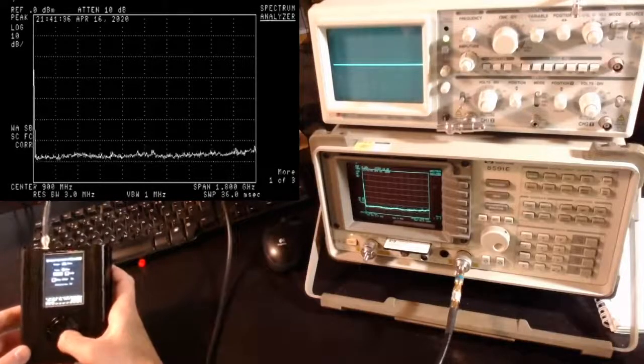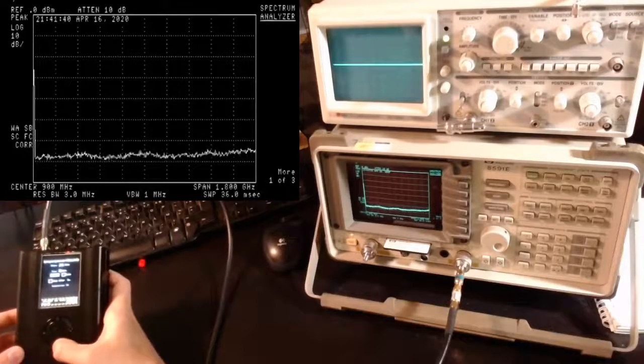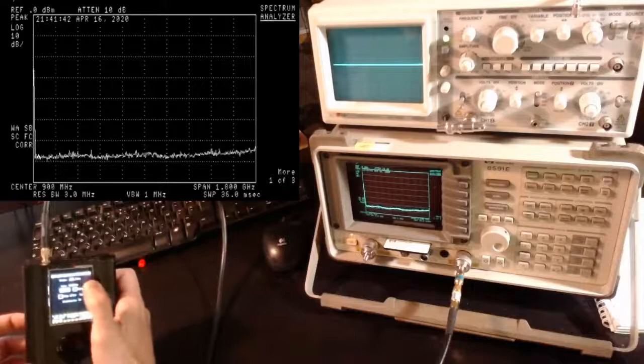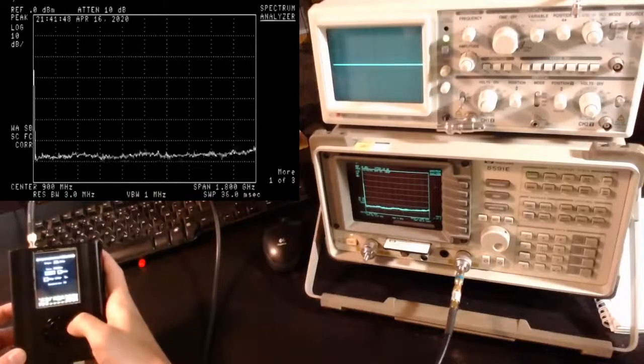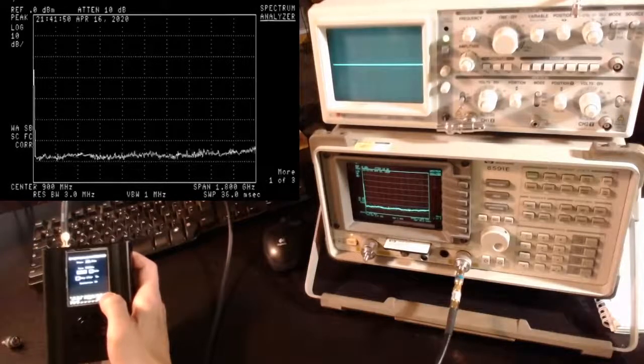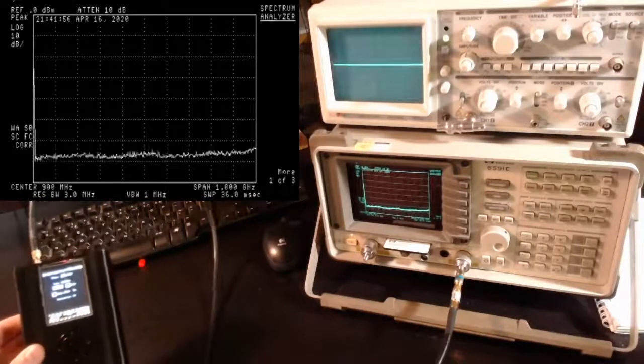So let me again set the modulated signal to be 0 hertz, so no signal at all. Okay, I'm setting up the carrier at 100 megahertz, and let's just click start and see what happens at the level of the spectrum analyzer. Before I click start, let me just tell you something very important.